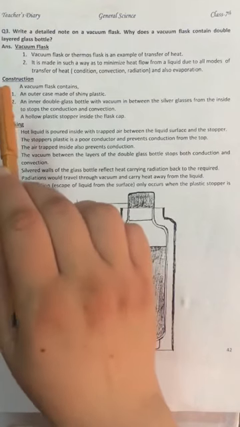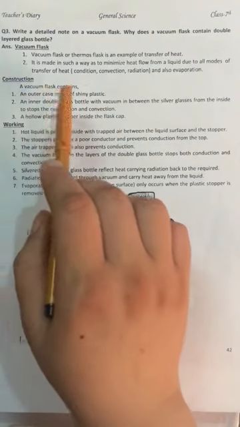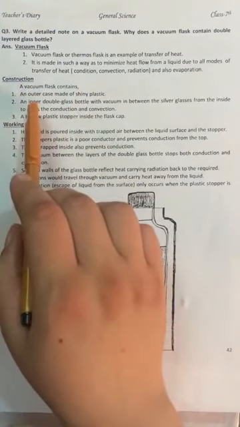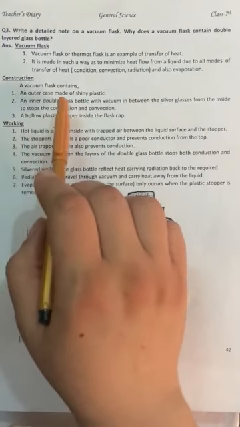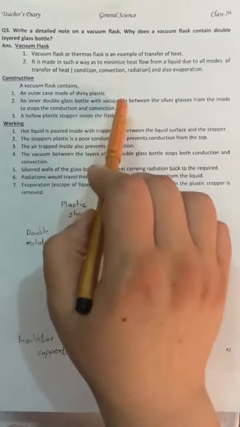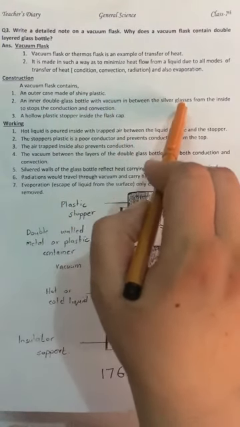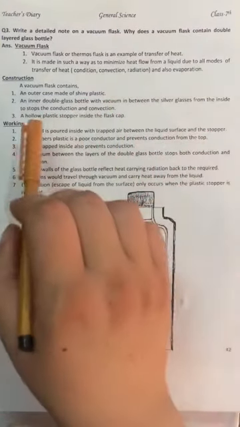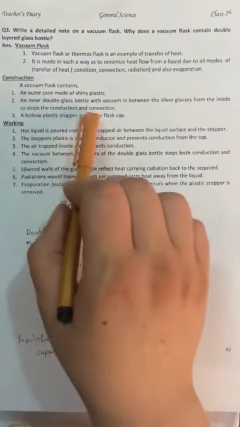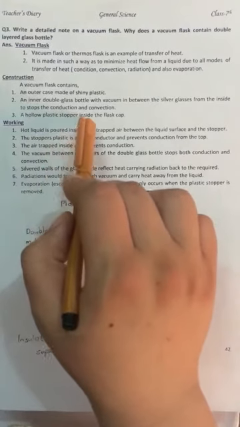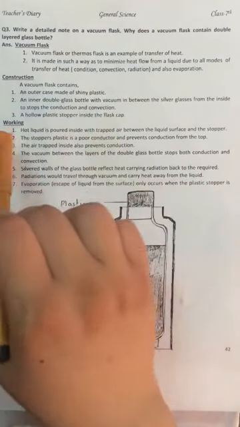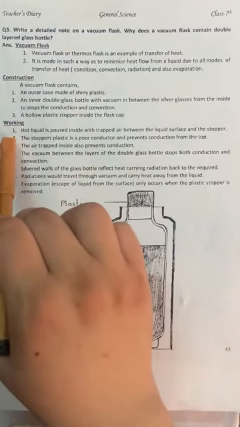Next heading is construction. A vacuum flask contains, number 1, an outer case made of shiny plastic. Number 2, an inner double glass bottle with vacuum in between the silvered glasses from the inside to stop the conduction and convection. Point 3, a hollow plastic stopper inside the flask cap. Working.